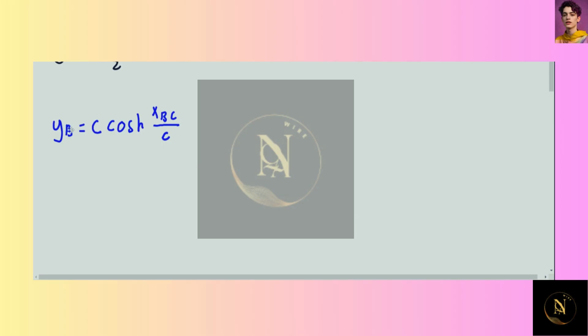And we know what y of b is, and we know what x of bc is. So we can plug in those known terms and solve for the unknown value of c. So we plug in y of b, and then we plug in x of bc, and we take this equation, solve it for c, and we'll get a value of 31.6 feet.